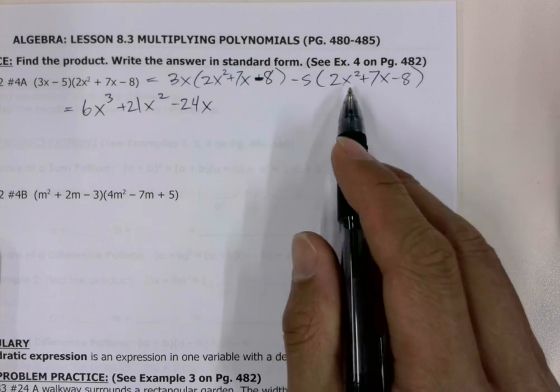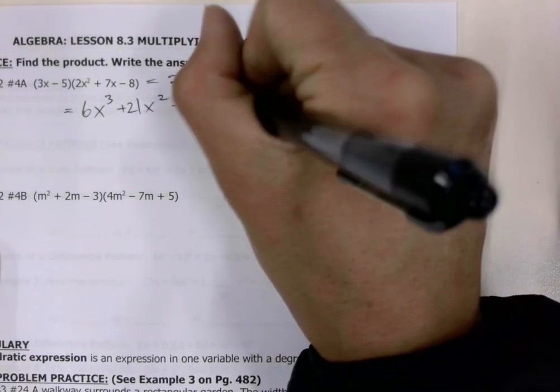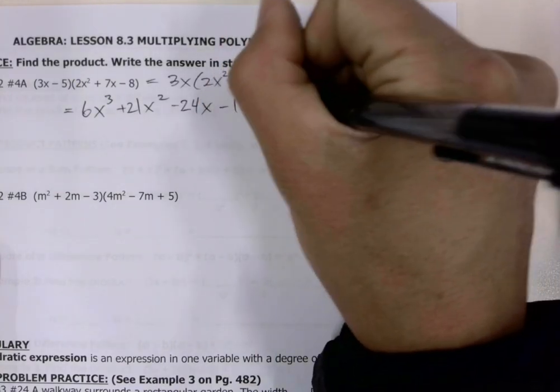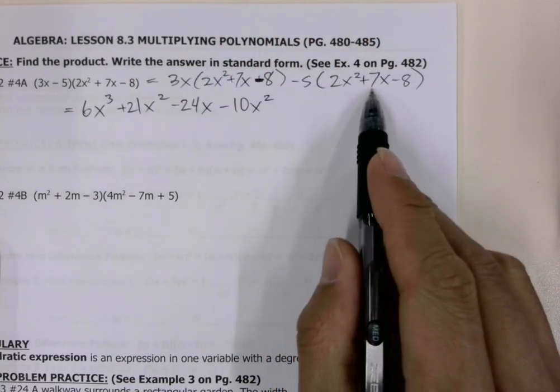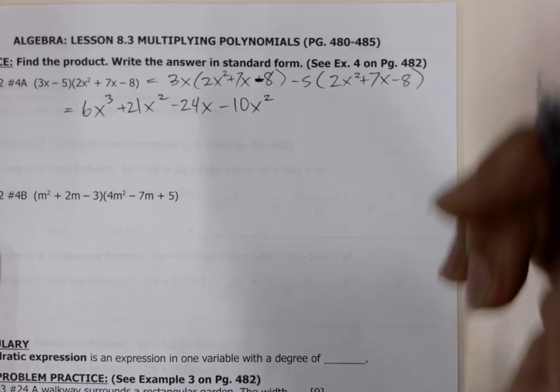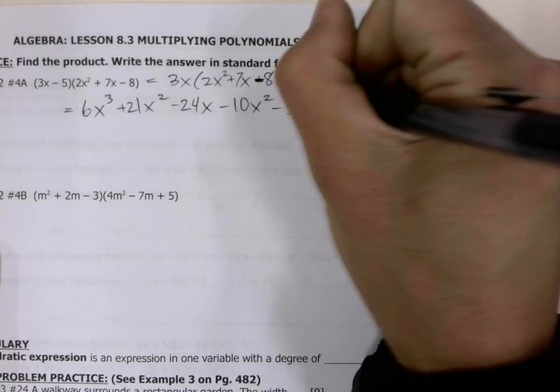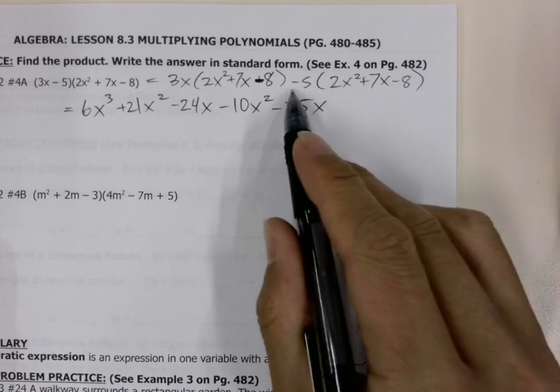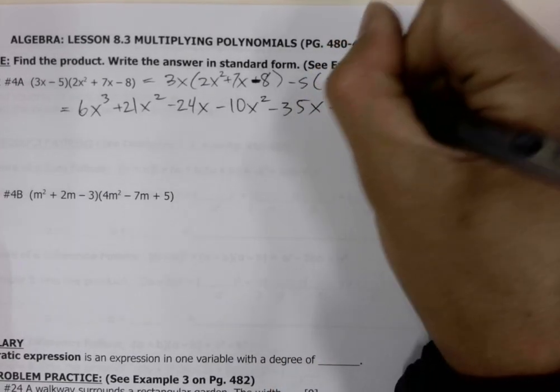It's going to be negative 5 times 2x squared, so it's going to be negative 10x squared. Negative 5 times 7x, so that's going to be negative 35x. And then negative 5 times negative 8 is going to be positive 40.